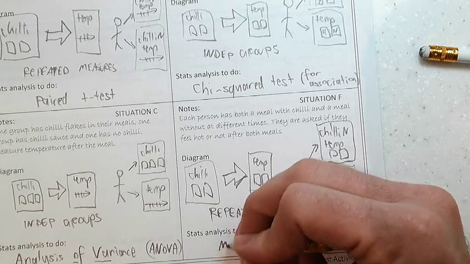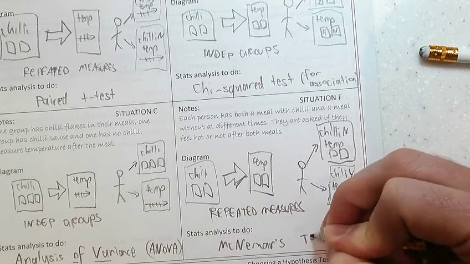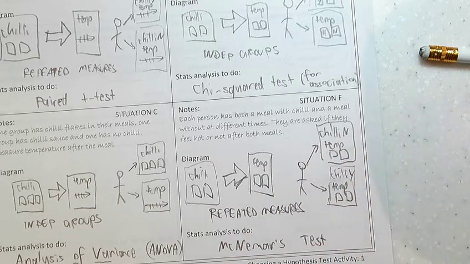So this is McNemar's test. But if you like, in your head, you can think paired chi-squared test. Because you still use a chi-squared, you just calculate it differently based on the pairing. And the difference between the ordinary chi-squared test and McNemar's test is independent groups versus repeated measures. So these are the 6 most common.